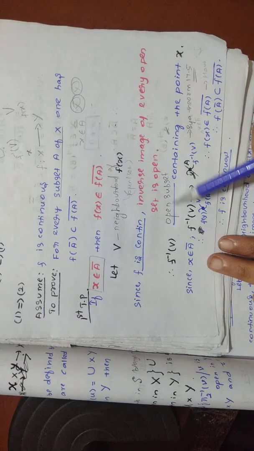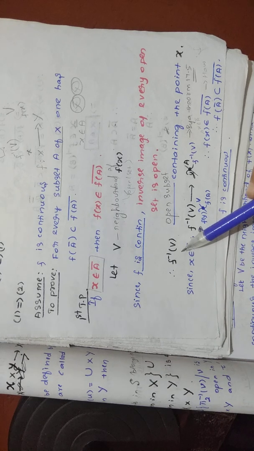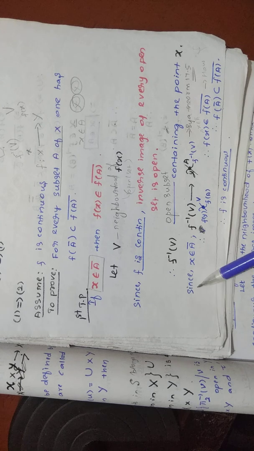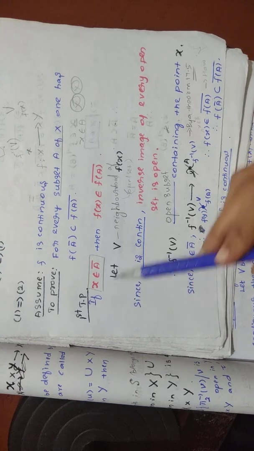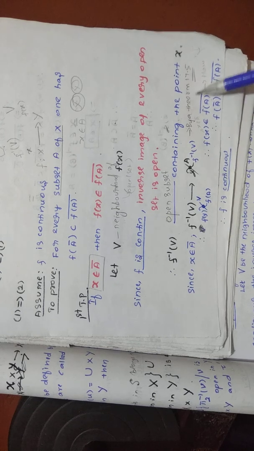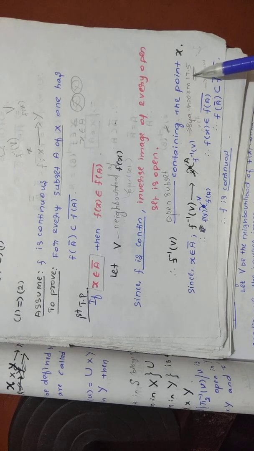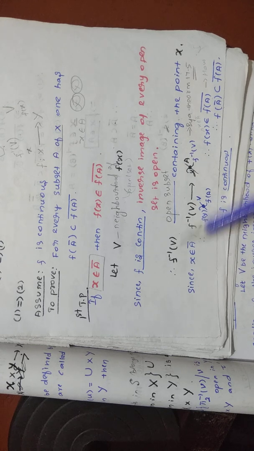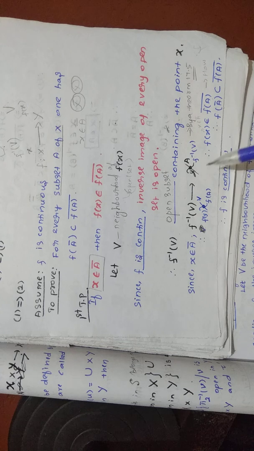Therefore, f inverse of V is an open set containing the point x. Since x belongs to A bar, which is what you write in the first line, by a previous theorem, you can refer to 17.5, I'm not going to show that here now, you are writing this sentence. By that theorem, since x belongs to A bar, this f inverse of V, here a sentence will come.